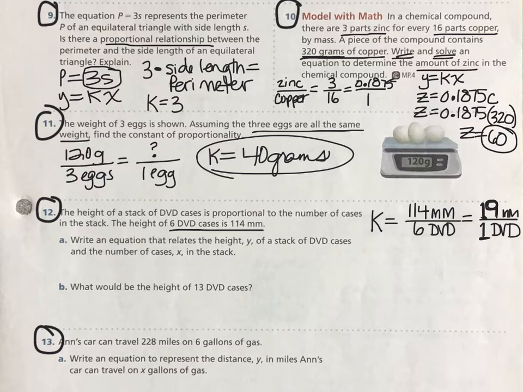So now we're going to substitute the 19 into the equation y equals kx in order to write an equation that relates the height of the stack to the number of cases. So in this case, the total height, y, of that stack of DVD cases is equal to 19 millimeters for each case times x, which is the number of cases in the stack.